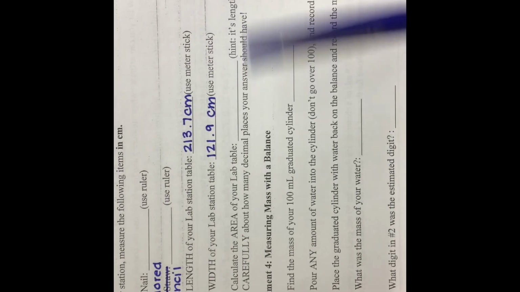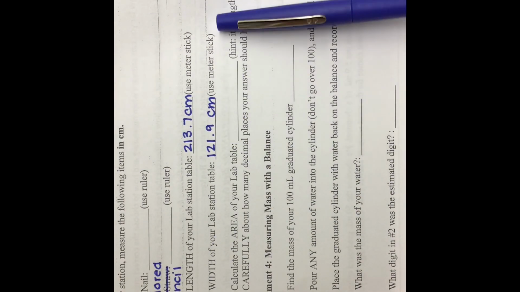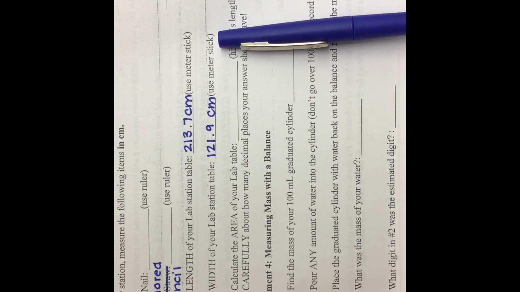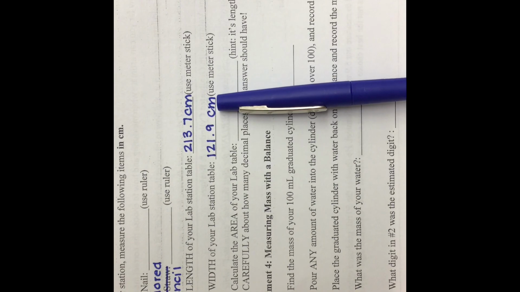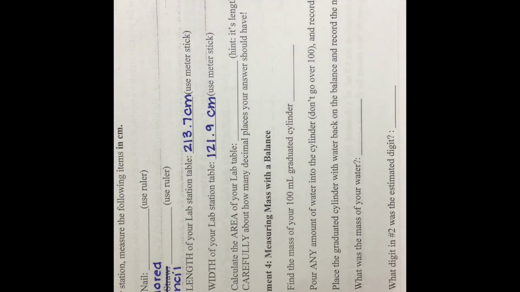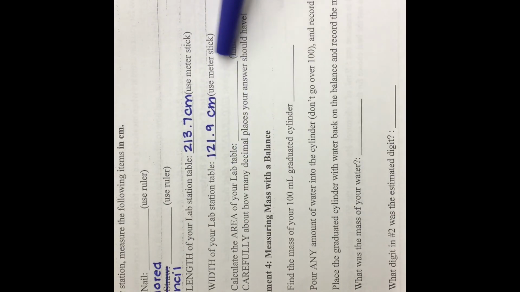The length of our lab station and the width of our lab station are listed here. I found it by using a meter stick as well as my smaller ruler, and I made sure that I was measuring in centimeters. Here is the length, here is the width. When you have this information down, record it, and then you will use this information to find the area.